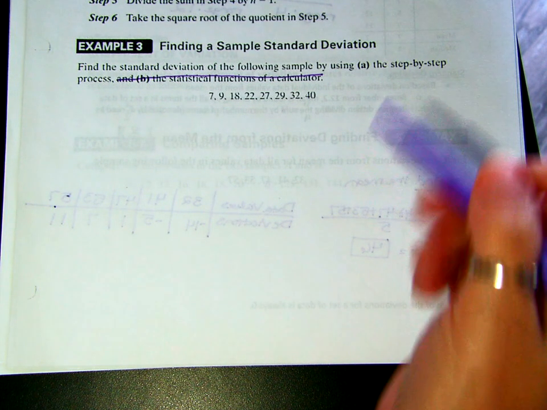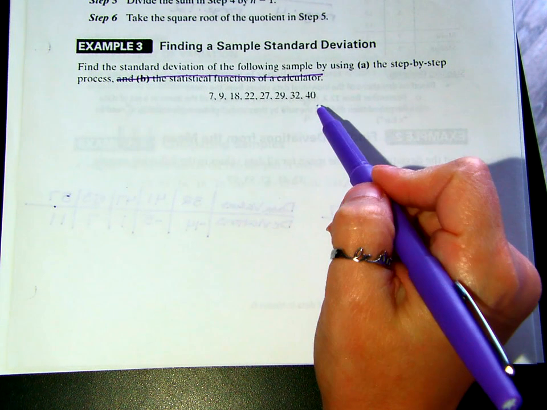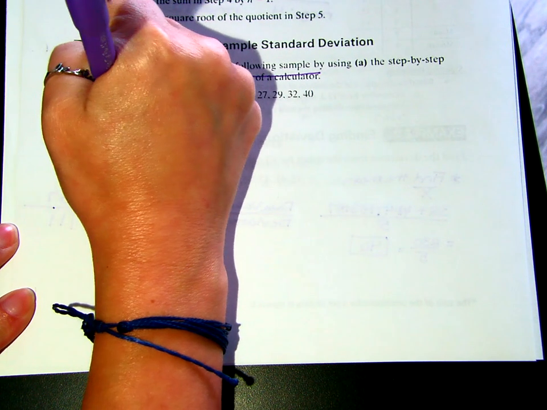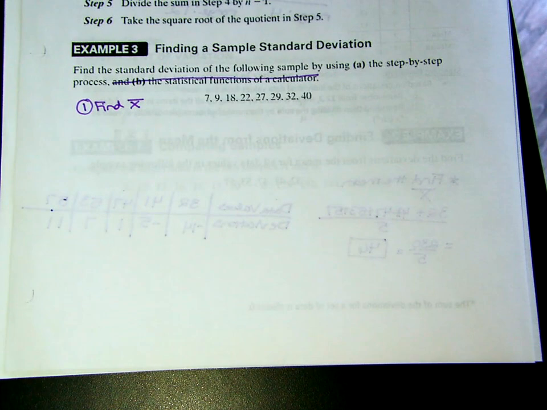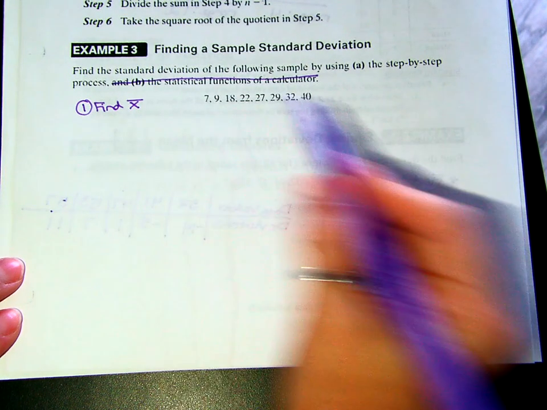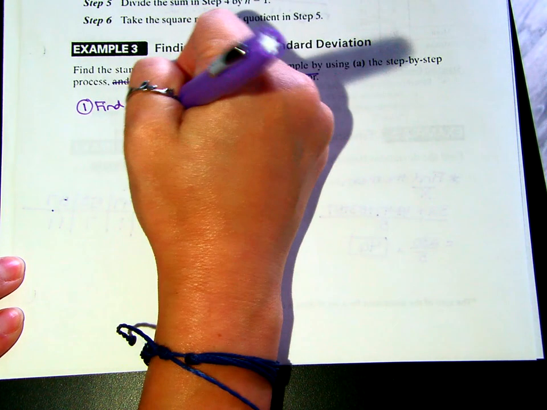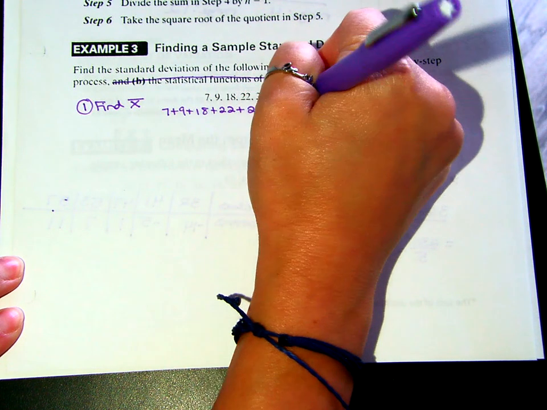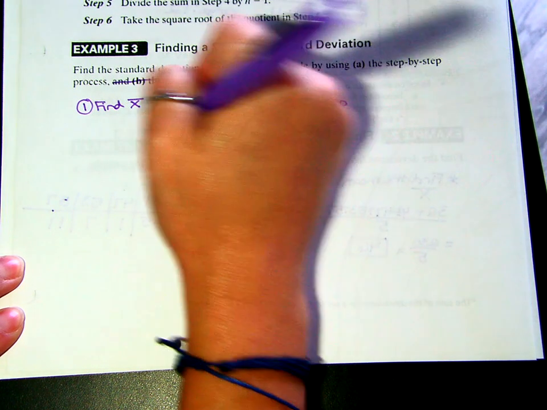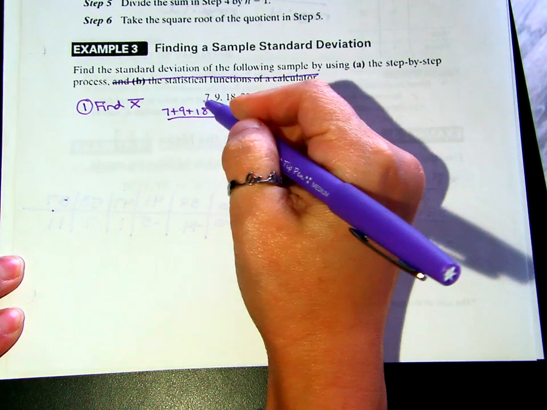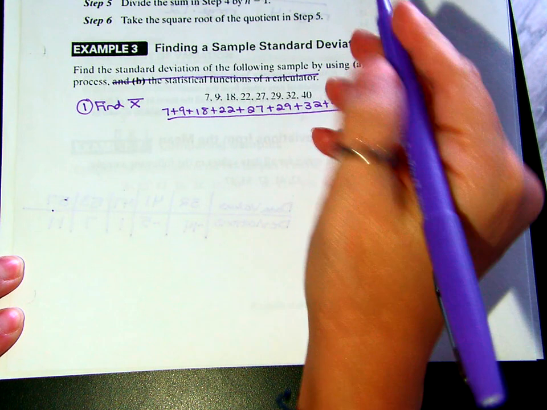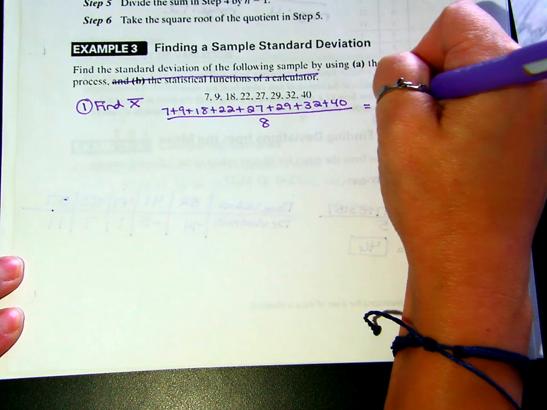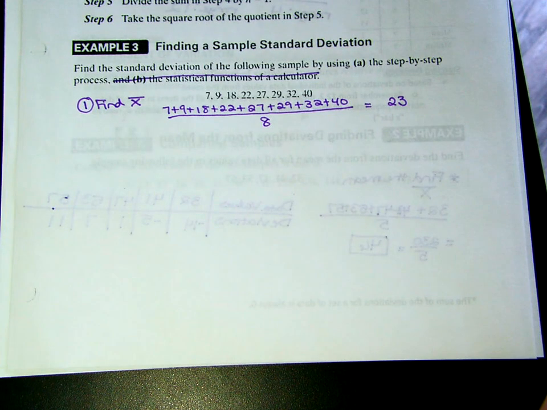So we have this set of data, and the first thing in our step-by-step process is to find the mean. We need to find x bar. So to do that, we're going to add up all of our data and divide by the number of elements that we have. 7 plus 9 plus 18 plus 22 plus 27 plus 29 plus 32 plus 40. Going to add all those up, and we have 1, 2, 3, 4, 5, 6, 7, 8 elements, or 8 pieces of data. And we find that our mean is 23.